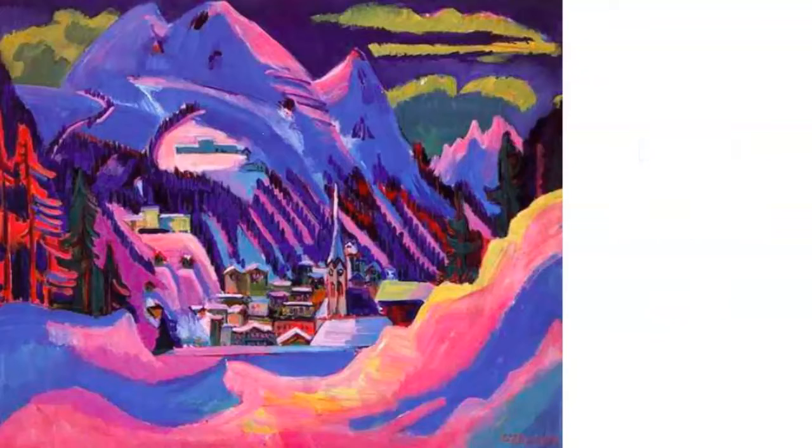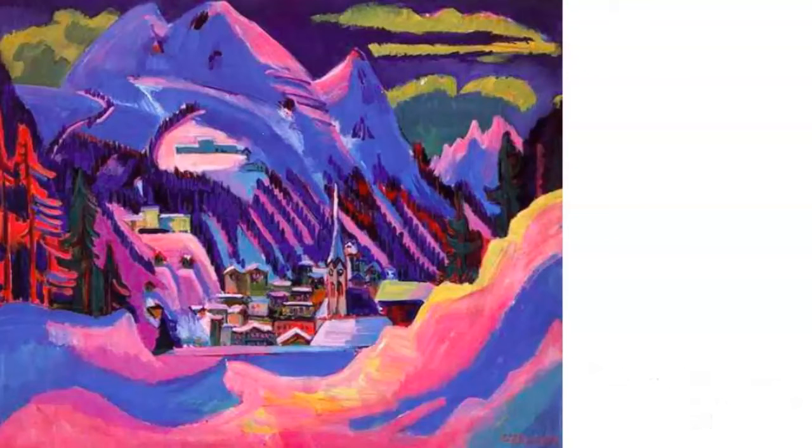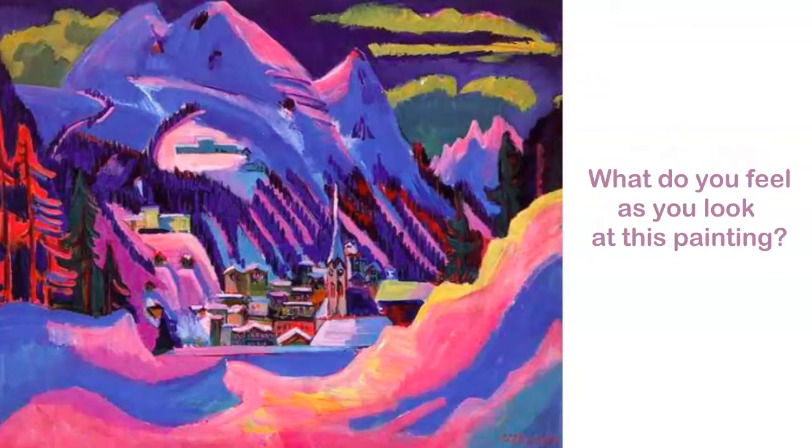Take a look at this winter landscape by Ernst Ludwig Kirchner from 1924. Does it look realistic? Or does it look imaginary and dreamlike? What do you feel as you look at the glowing colors of pink, yellow, and purple?